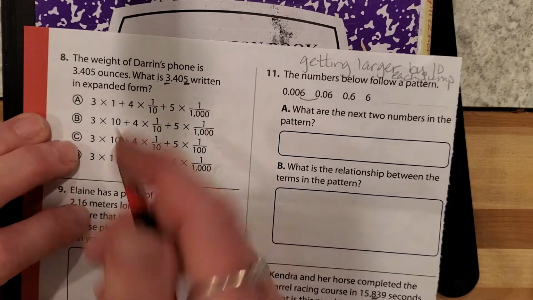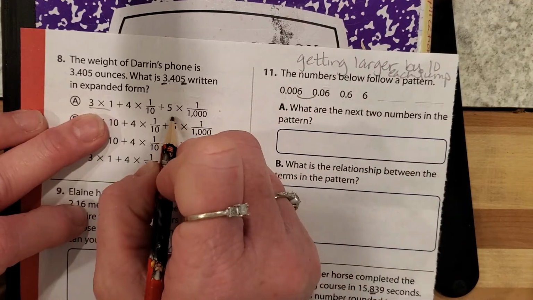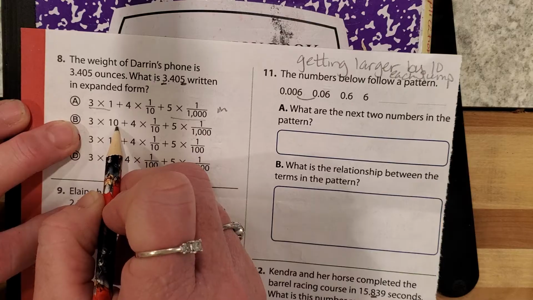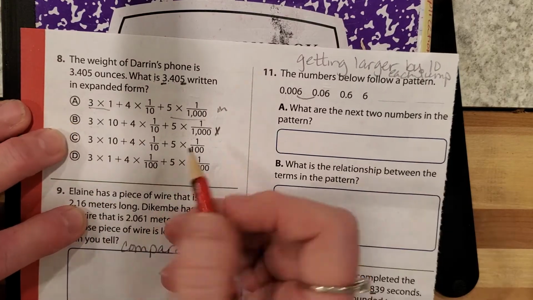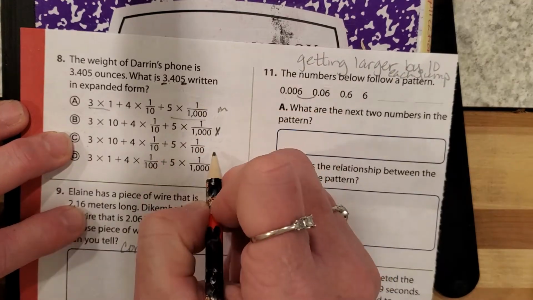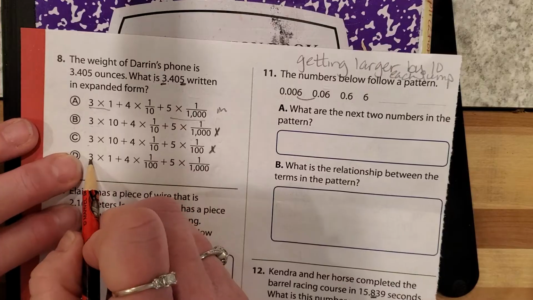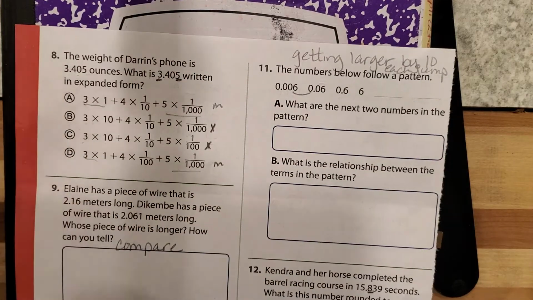So let's see. This one is 3 times 1. So this one's a maybe. And this is a 5 times 1,000. That's a maybe. This is a 3 times 10. No way, because that's in the ones place. That's not it. 3 times 10, we already know, would be 30. We don't have 30 here, so that's not it. Then we have 3 times 1 and 5 times, so this is another maybe. So we're going to look at A and D.